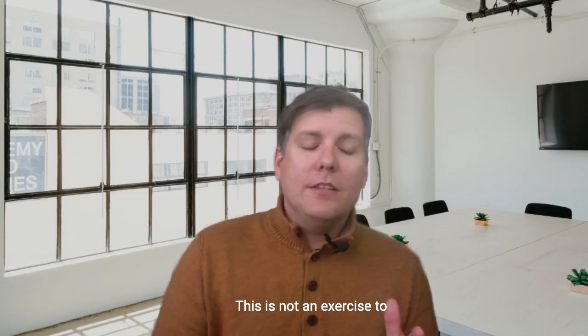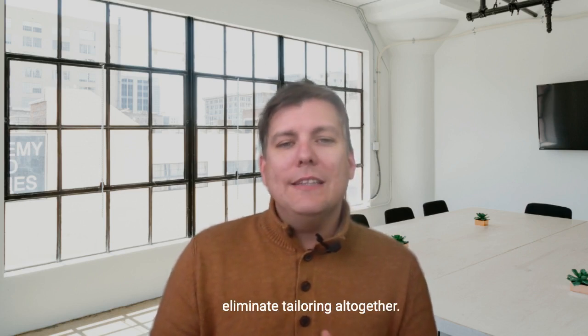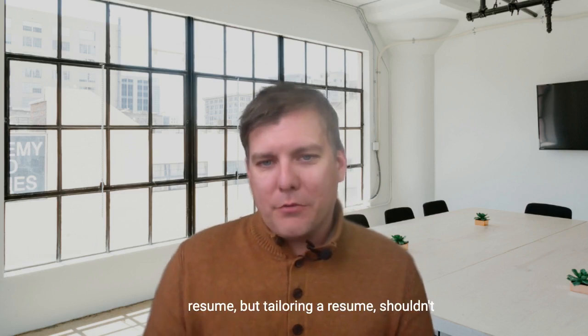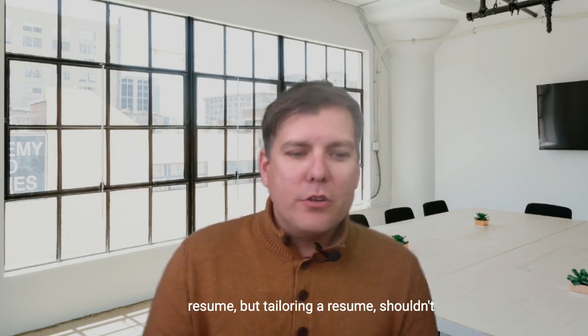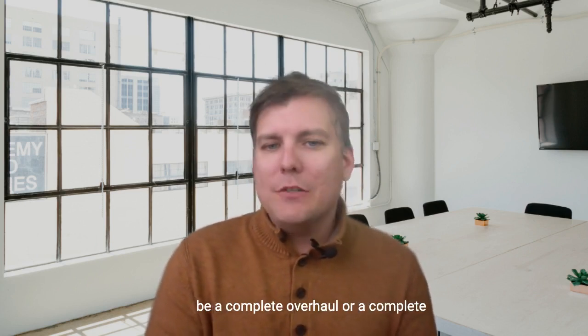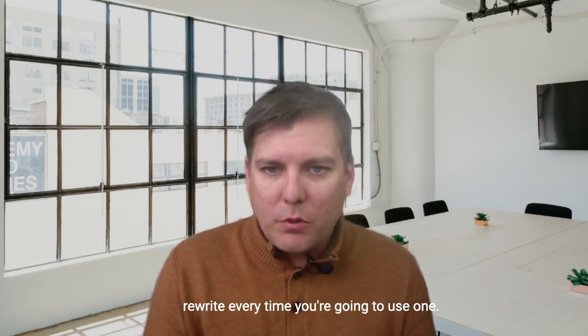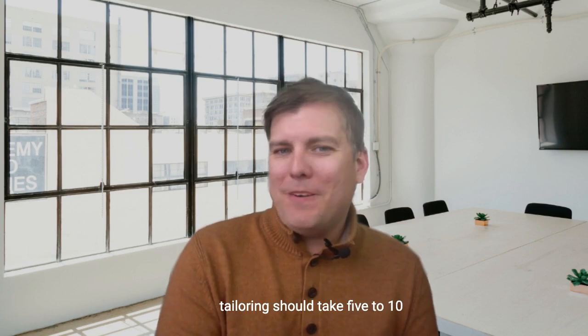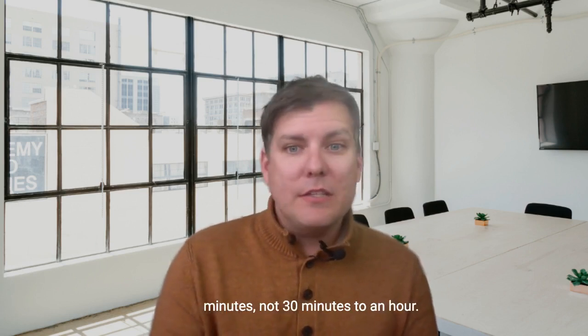The other question that you may have is about resume tailoring. This is not an exercise to eliminate tailoring altogether. Of course, you still want to tailor your resume, but tailoring a resume shouldn't be a complete overhaul or a complete rewrite every time you're going to use one. If you have the right master resume, tailoring should take 5 to 10 minutes, not 30 minutes to an hour.